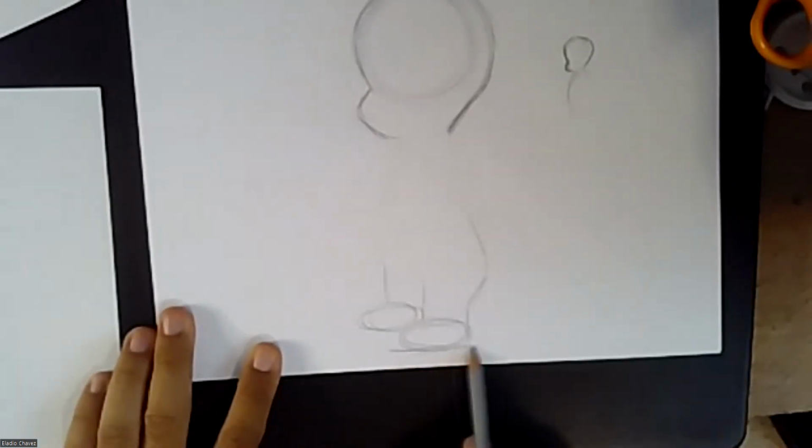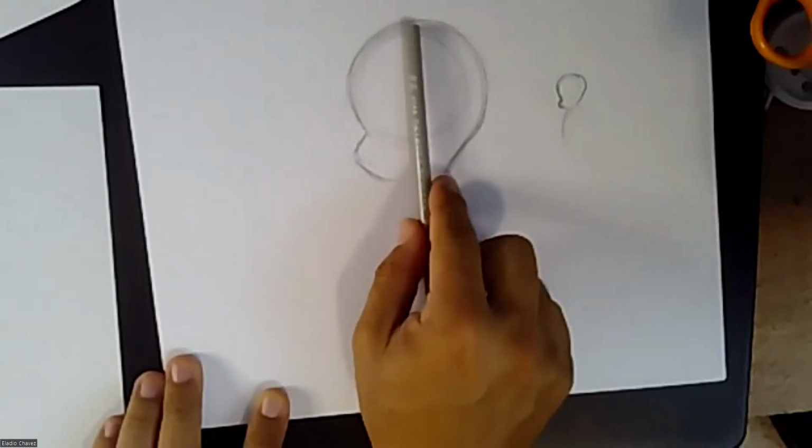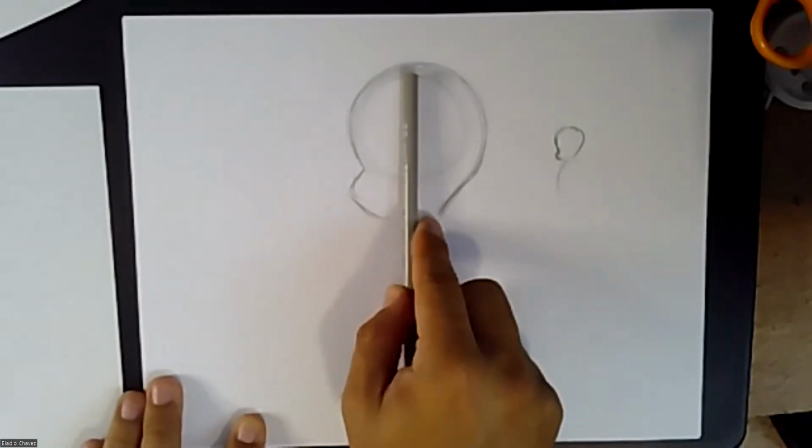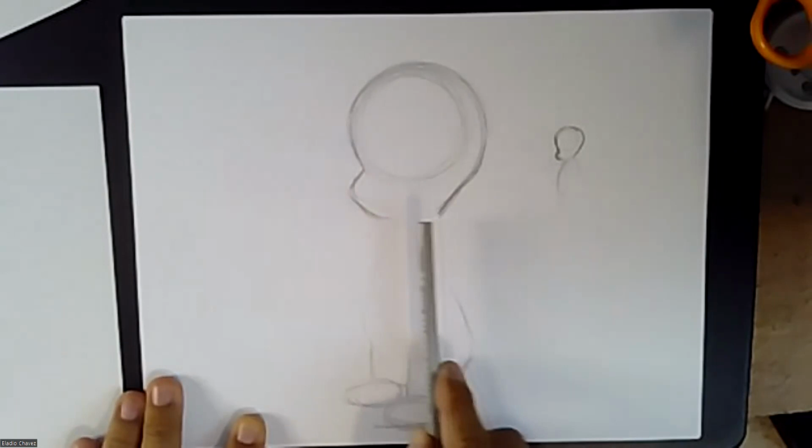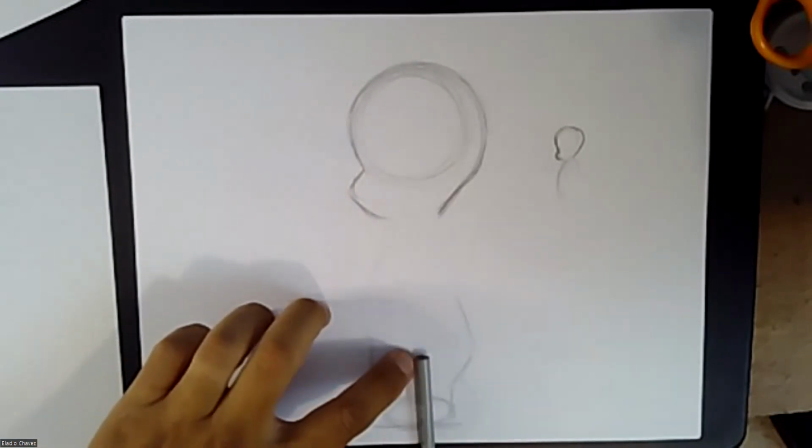So yeah, try to get that distance here to here. It should be about 1.5 times. So here's the size of the head. That's 1. Bring it down. That's 1, and then half.